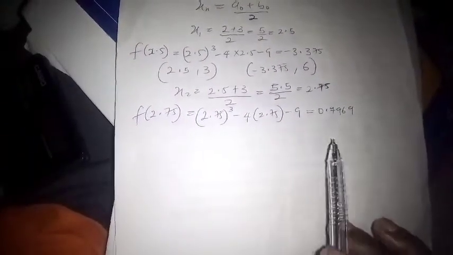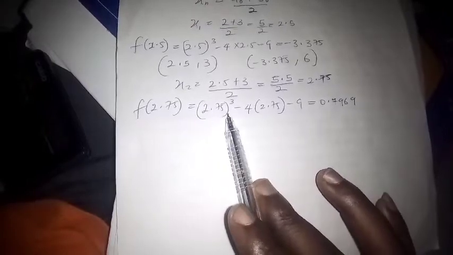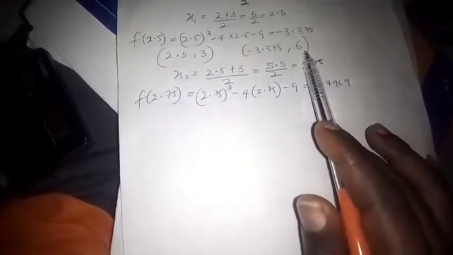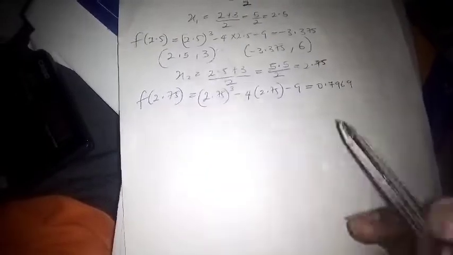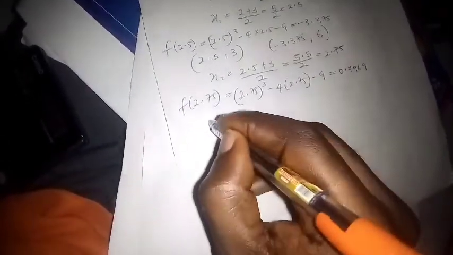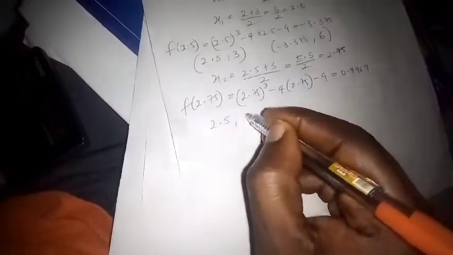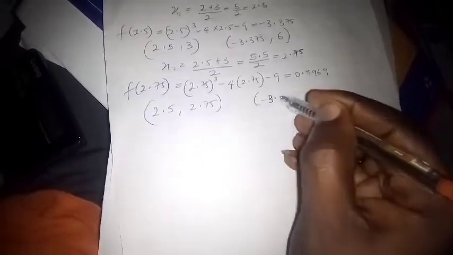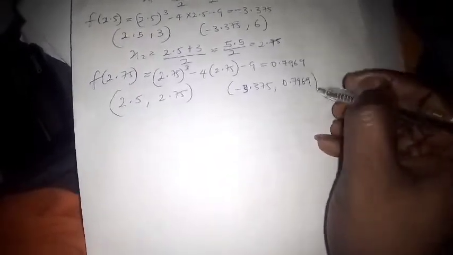Now as you can see, 2.75 gave us a positive root. You go to where you have a positive root, which resulted from your 3. So you have 2.5 and 2.75 as the new interval, with minus 3.375 and 0.7969.